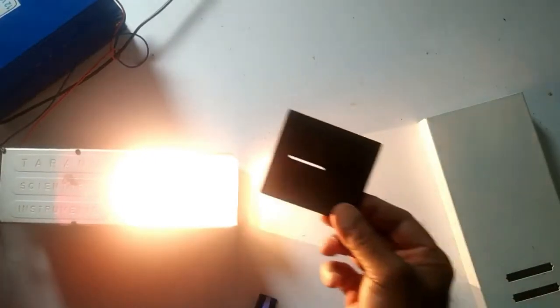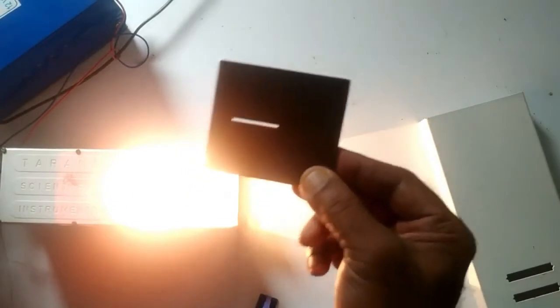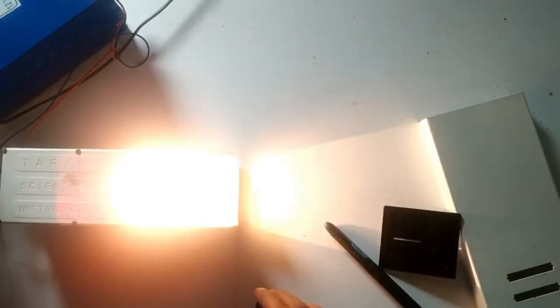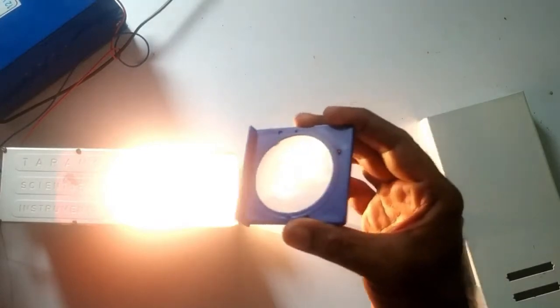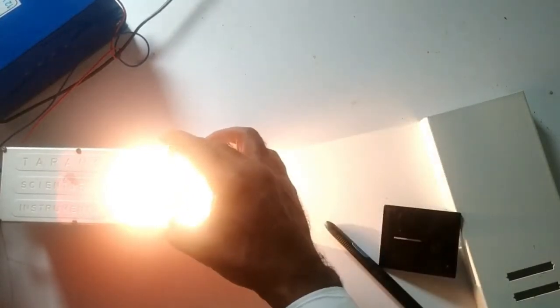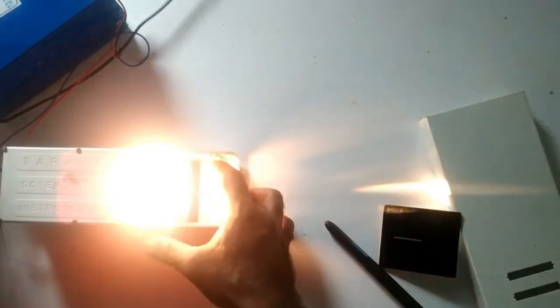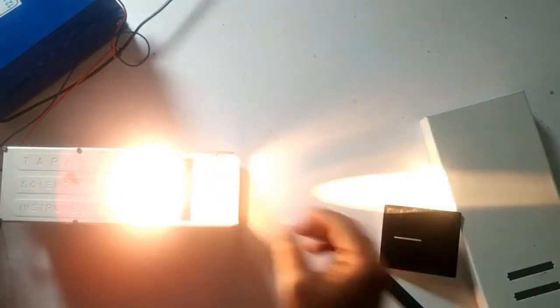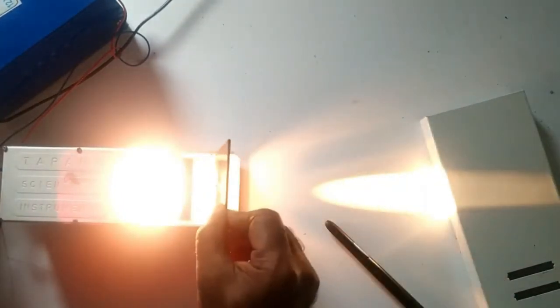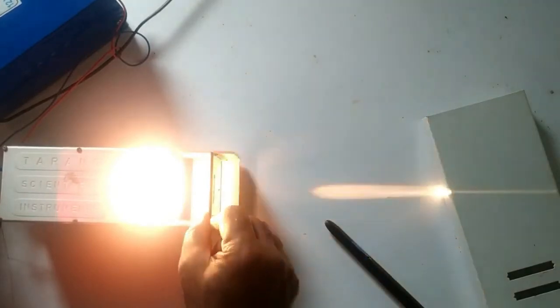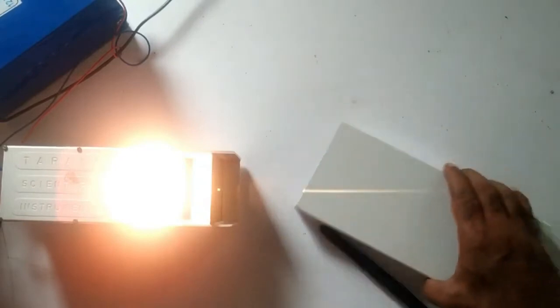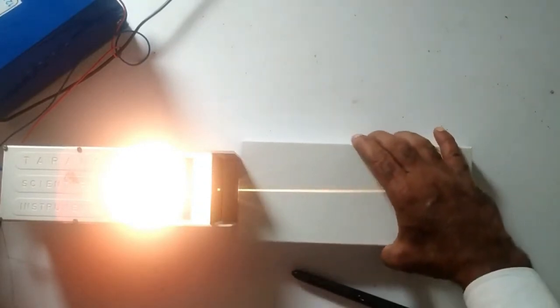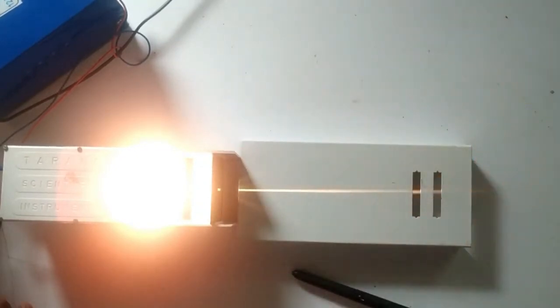To create a beam of light, I have a small slit, which you can see here, and to focus the light, I have a convex lens here. So I am going to keep this here, insert the slit into this groove, and keep this base right in front of it, and we get a beam of light.